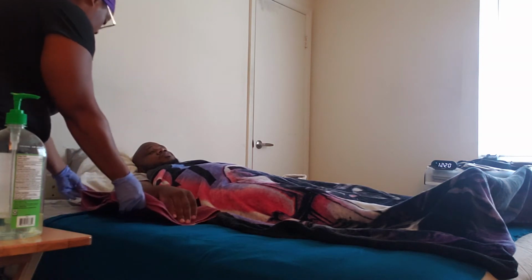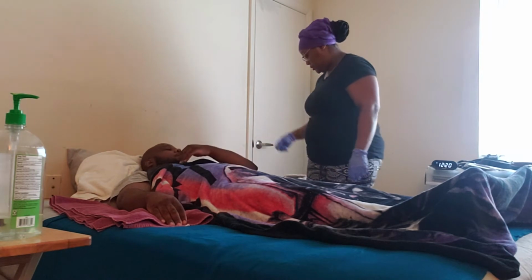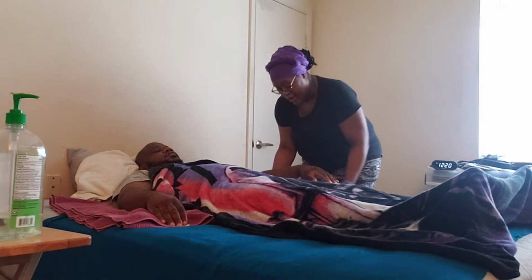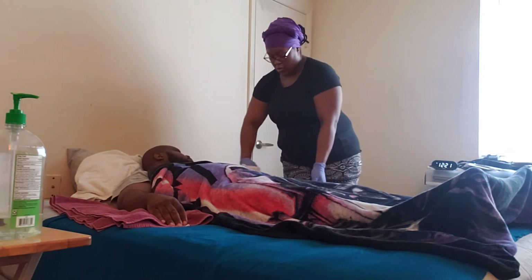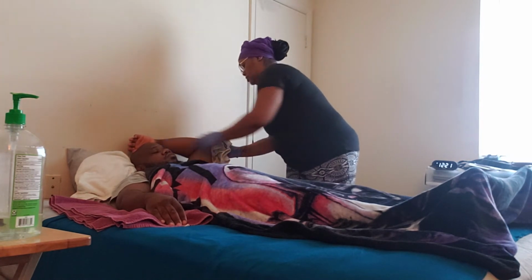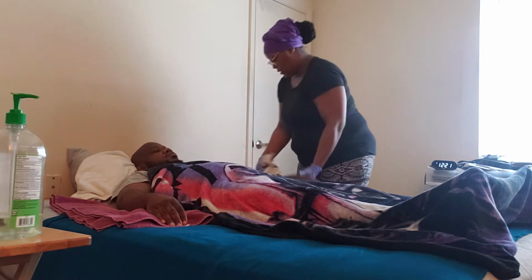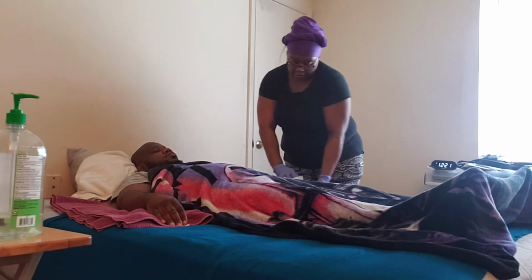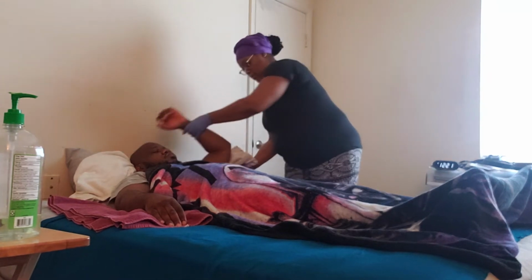Okay. I'll put the side rail up on this side, go on the other side, take the side rail down and do the same thing on this side. Place a towel underneath. Go ahead and get the soapy water. Have the patient put the arm over top of his head. Wash under his underarm. Take the clean water and do the same thing from the fingertips on up. And then we will dry.